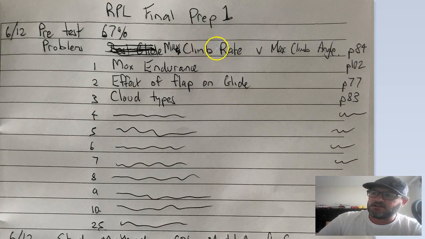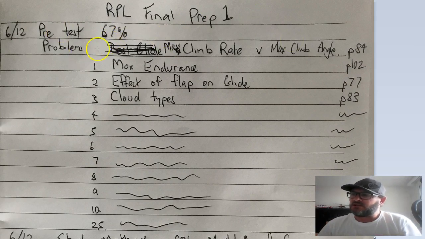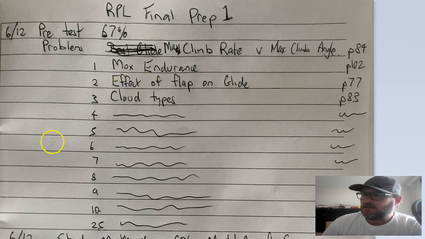So then what you want to do is record your problems in that exam, because you're going to get the same problems over and over and over. So you don't need to write a huge amount on the problem. You just need to identify what the topic is so you can go and study that. Okay, so you can see here I've written max climb rate versus max climb angle, page 84. Now I've just made these pages up because I'm just showing you. And actually, that should be number 1. And then max endurance, page 102, etc. So you just record these topics all the way down, and because I got, say, 67%, there might have been some 2 markers. You'd record all 25 that you got wrong the first time.